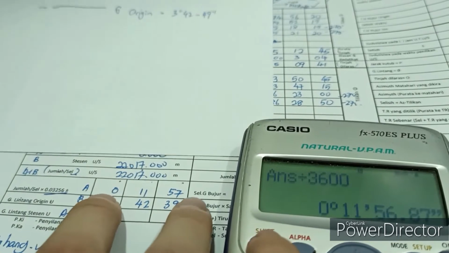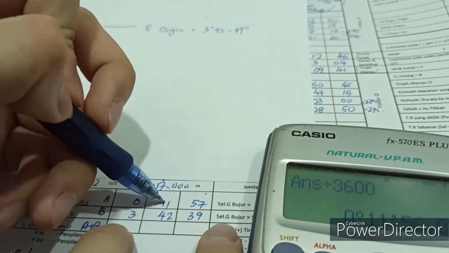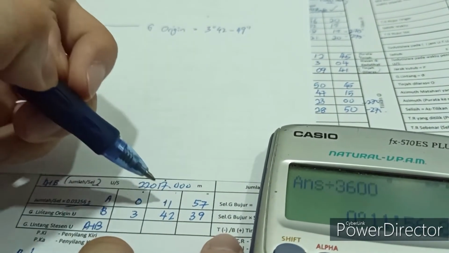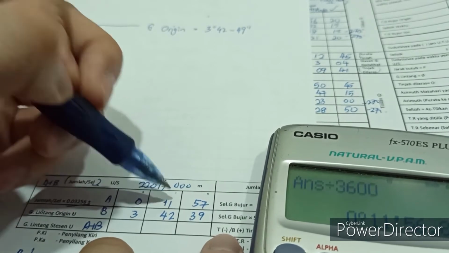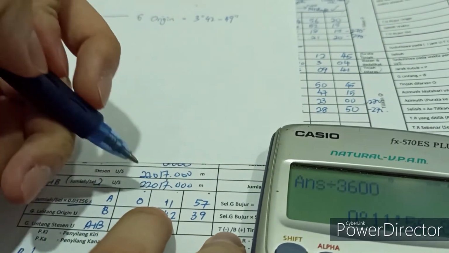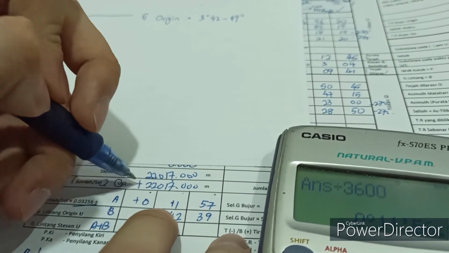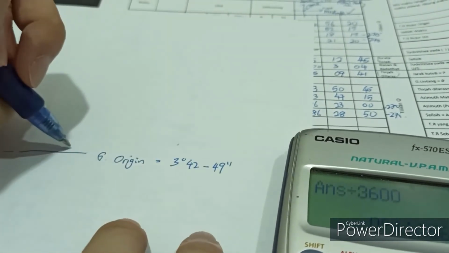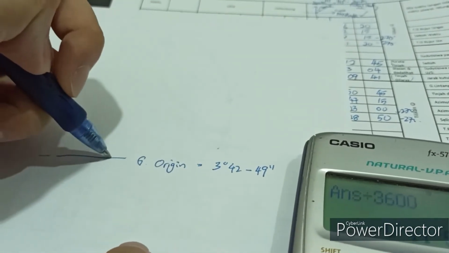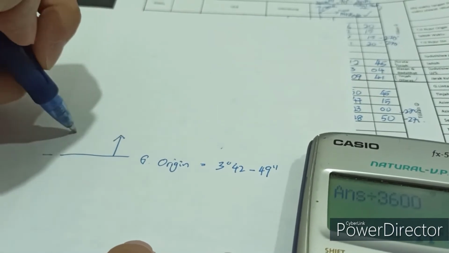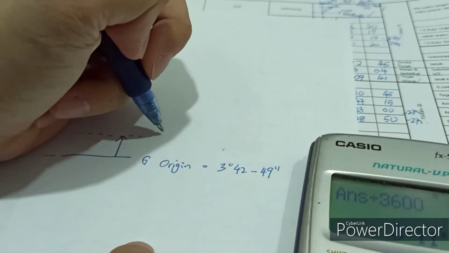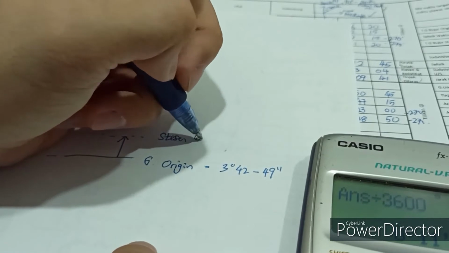But you see, this is the latitude of the station, which is positive because this is Utara. This means our station is located north of the origin. This is our station's Garisan Lintang.